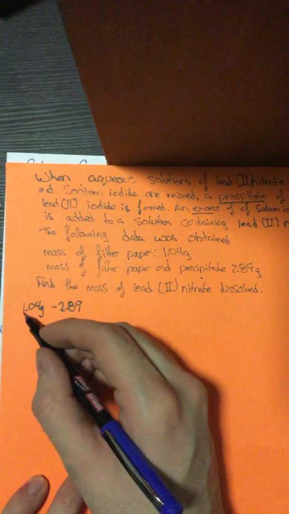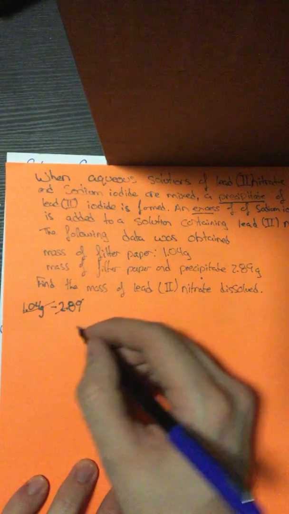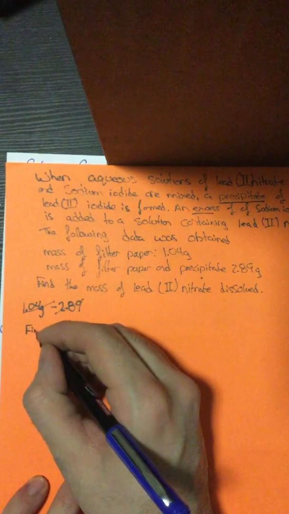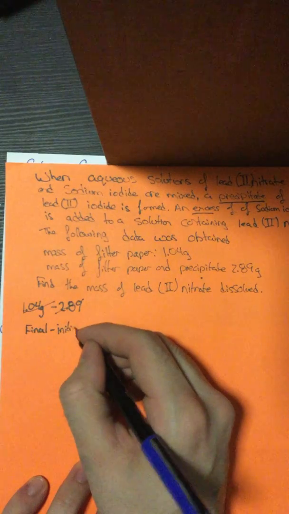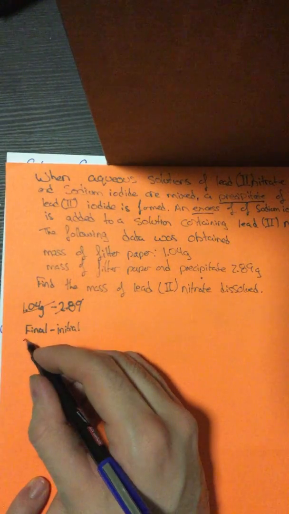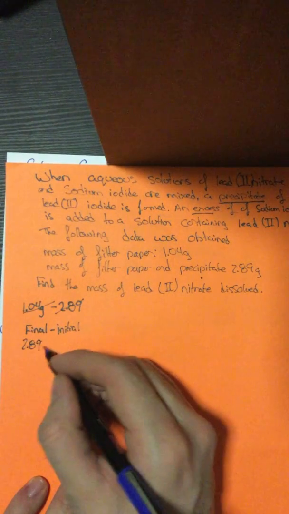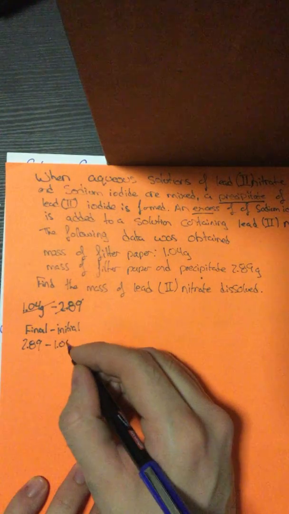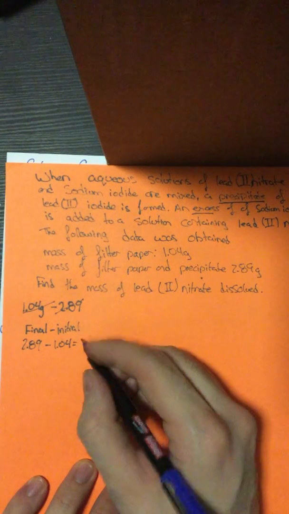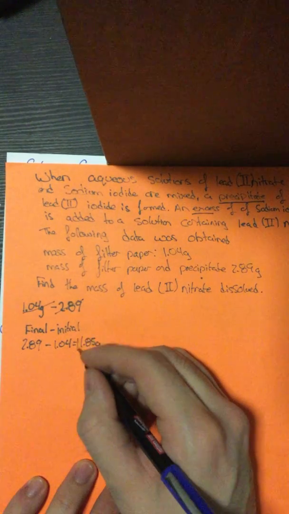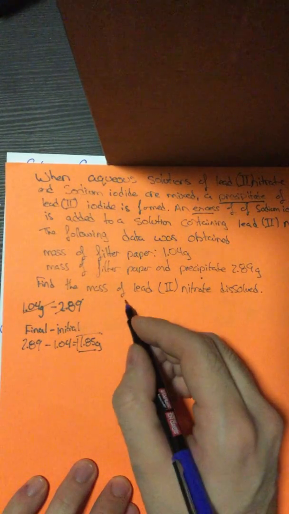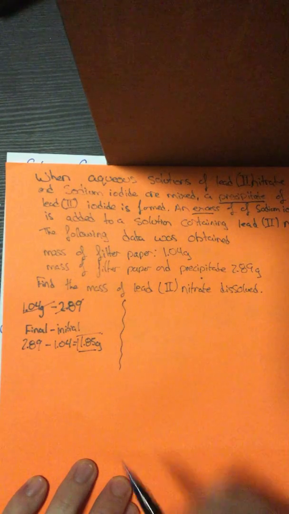Instead, flip those and consider that you want to always work with your final and subtract your initial. So to do that, we're going to have 2.89, subtract our 1.04, and that will actually give me 1.85 grams of material to work with in this equation.